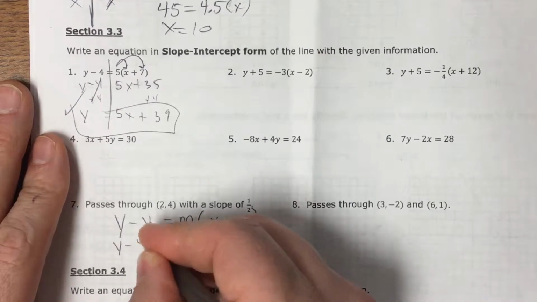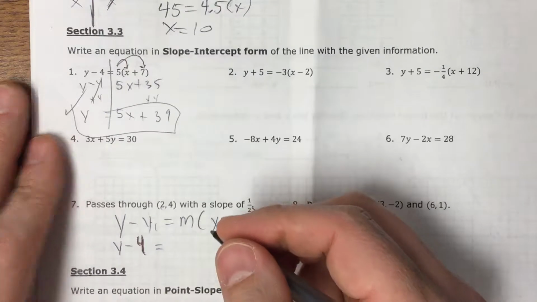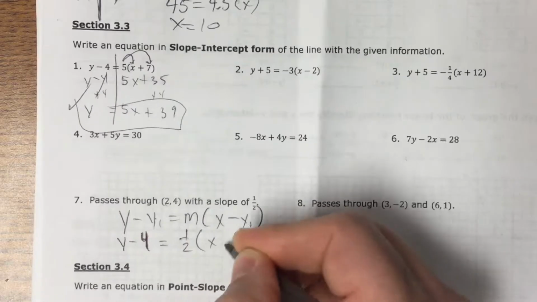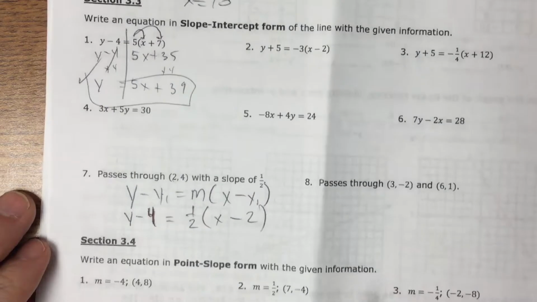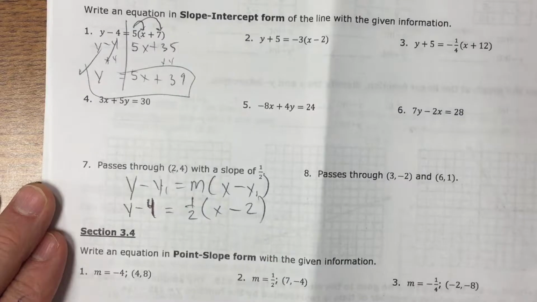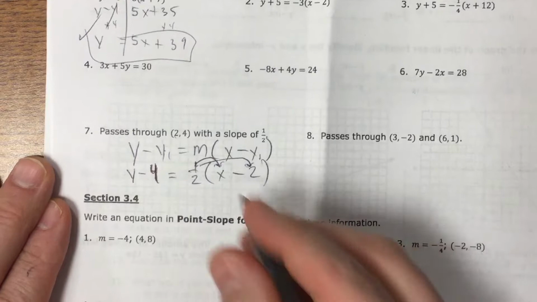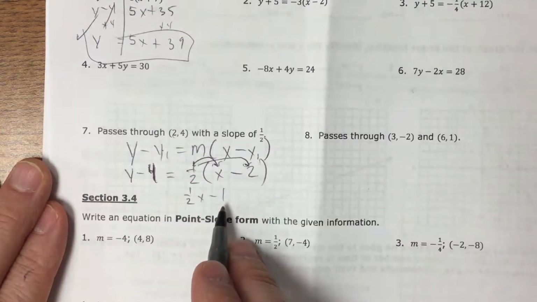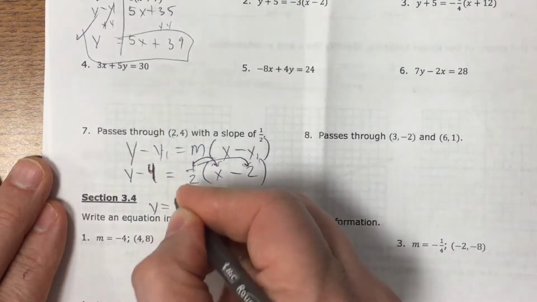So I get y minus 4. It's now minus 4 because the minus is in the pattern rule. The m is a half. x minus, and then I plug in the x value of 2. Now it becomes just like number 1 that we just did, where I distribute, etc. All right? So let's go ahead and do it. Distribute the half. That gives me half x minus 1. And then I bring this over by plus 4. That's going to give me y equals half x plus 3.